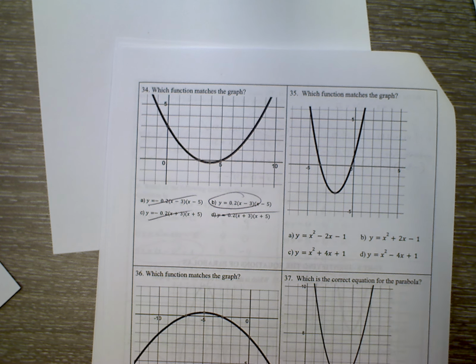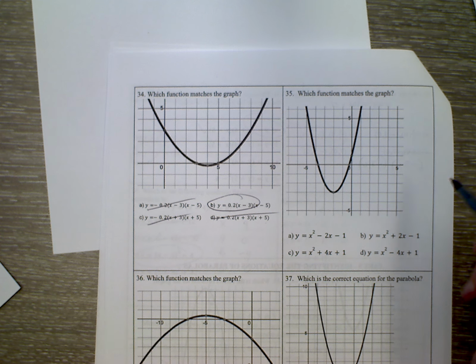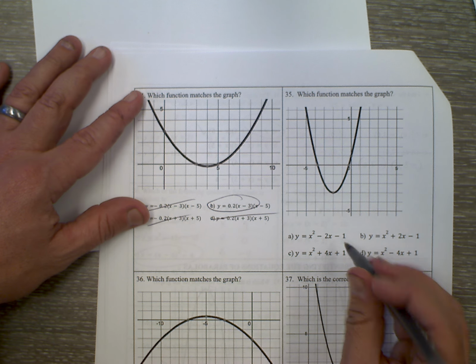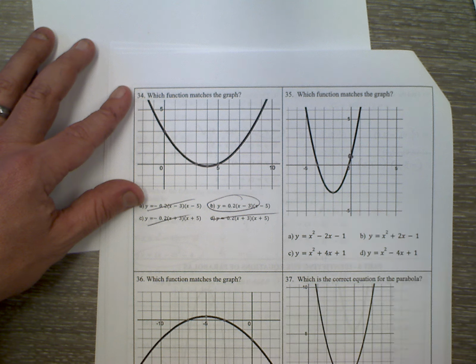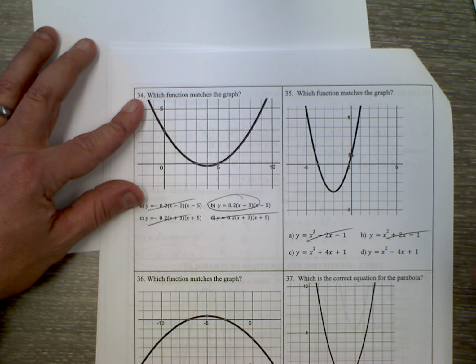All right, which function matches the graph? Oh, come on. You're going to give me all standard form, huh, Mr. Miller? That's what you're going to do to me? All right. Well, this y-intercept is at -1, but the y-intercept is up here at +1. So you're done. It's got to be one of these two.